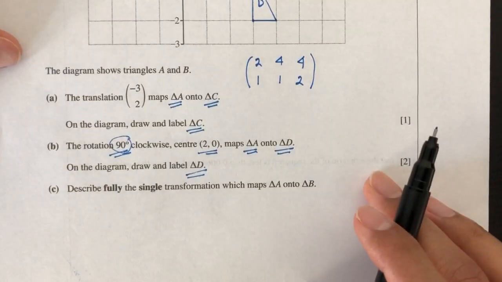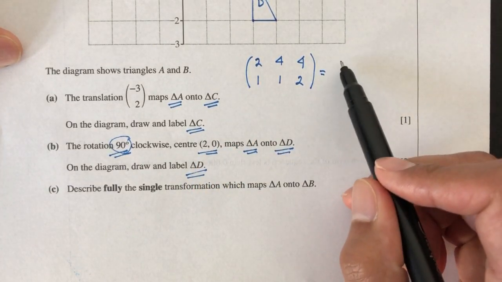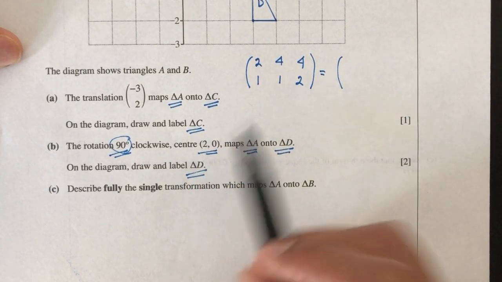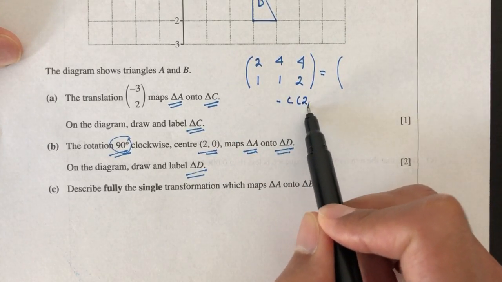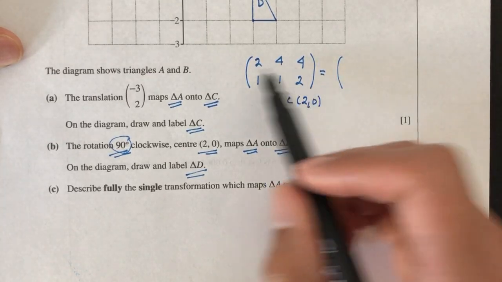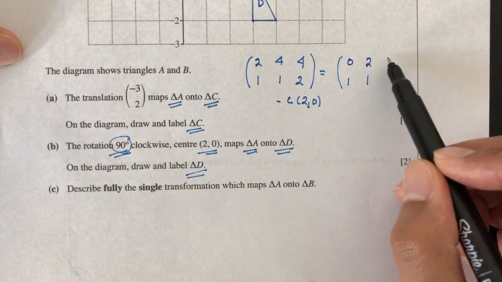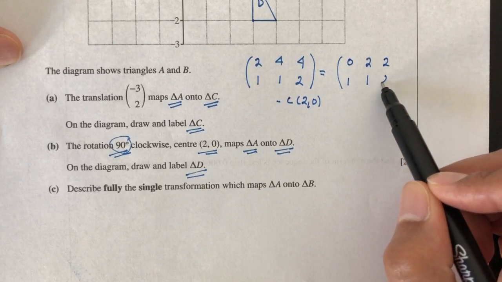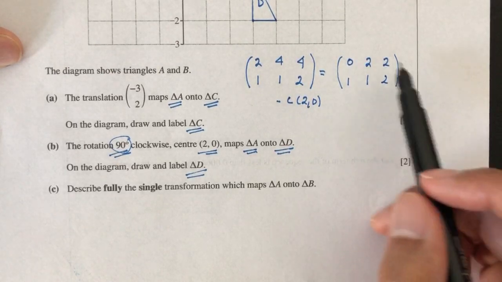Now you have to minus 2, 0 from the points so that the center is 0, 0. So minus the center 2, 0 from every point. You will have 0, 1, 2, 1 and 2, 2. So for now, this is what we're going to work with.